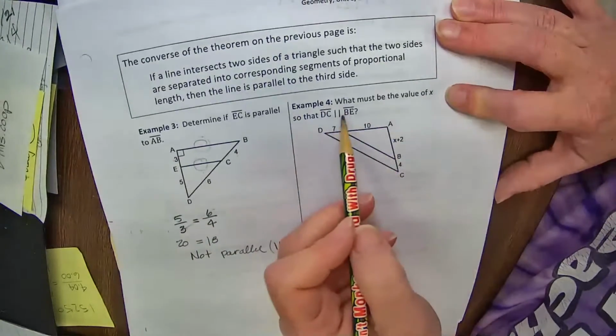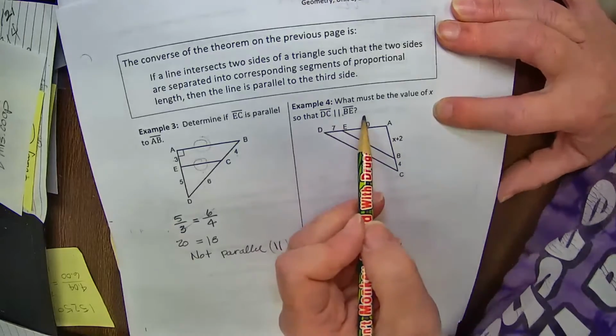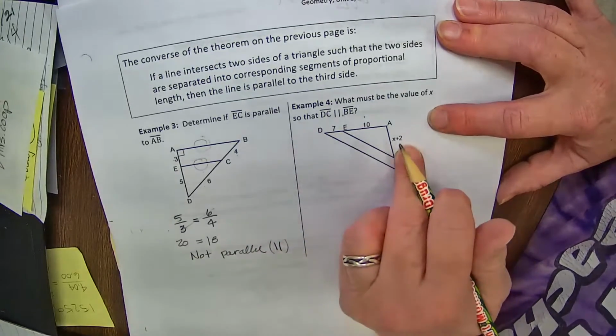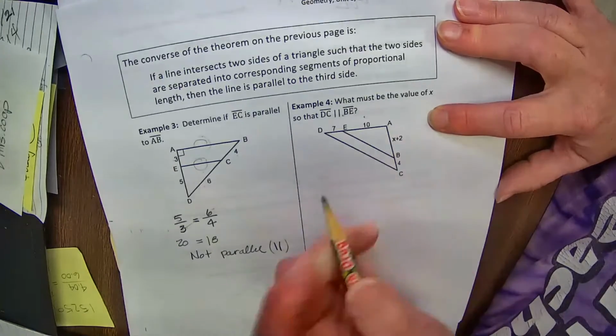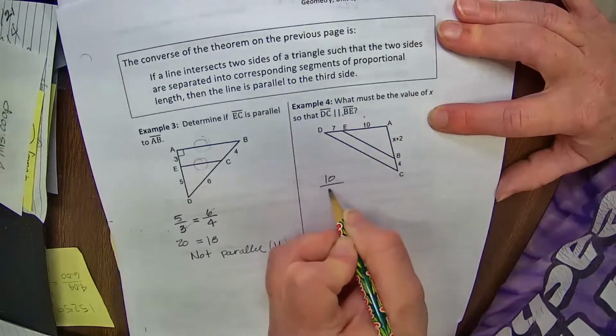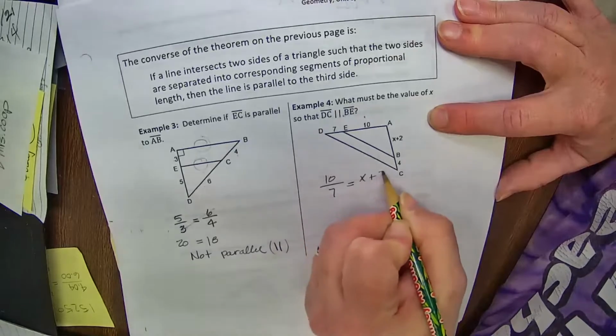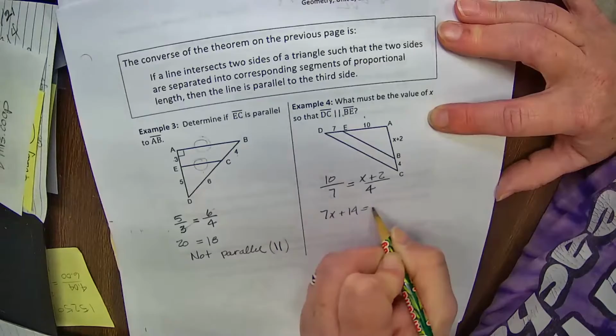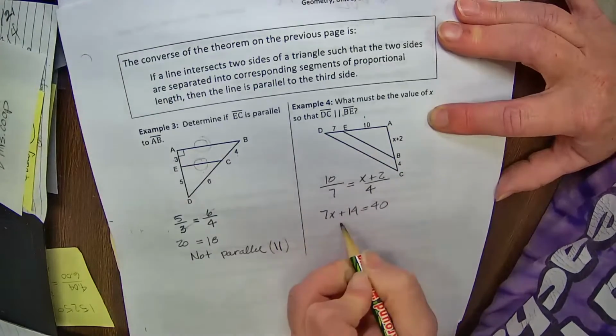Okay, what must be the value of x so that they are parallel? So we want this to work, so we have to find that. So 10 is to 7 as x plus 2 is to 4. 7x plus 14 equals 40.